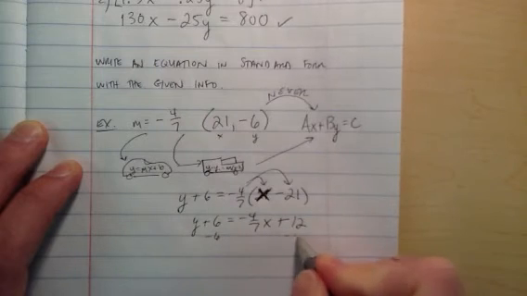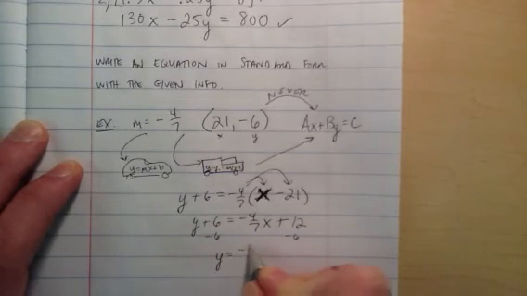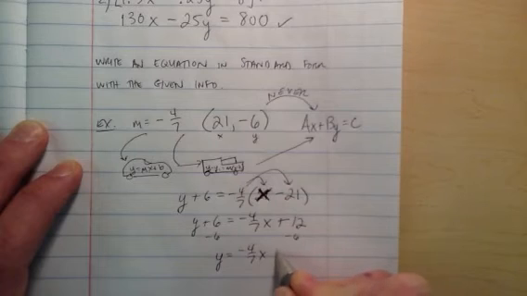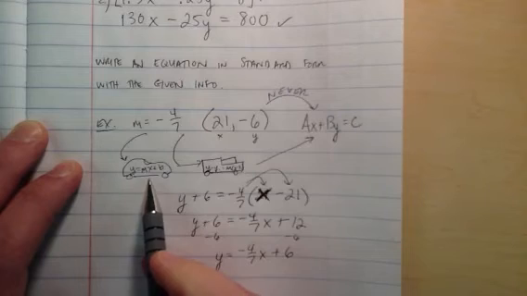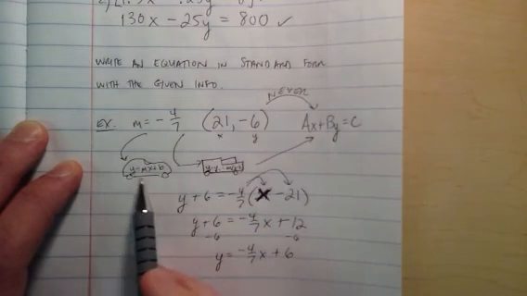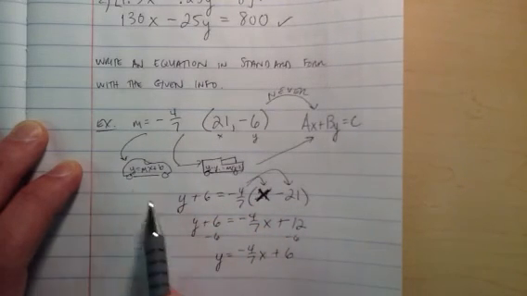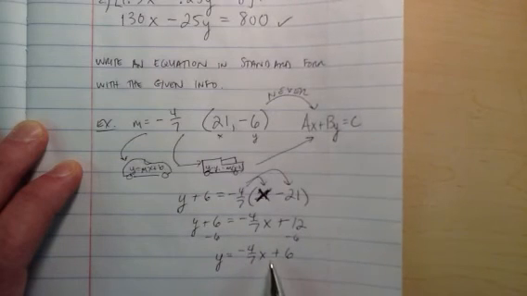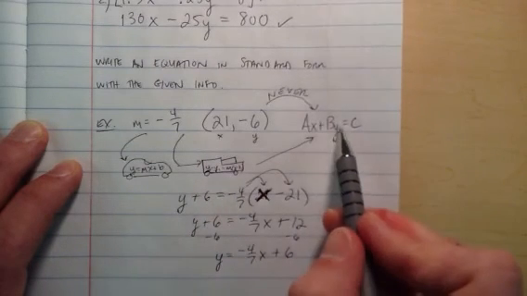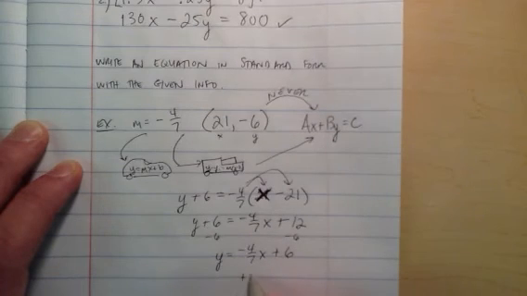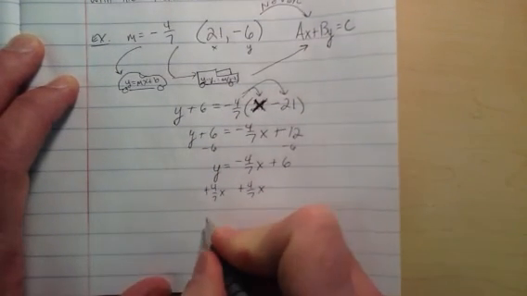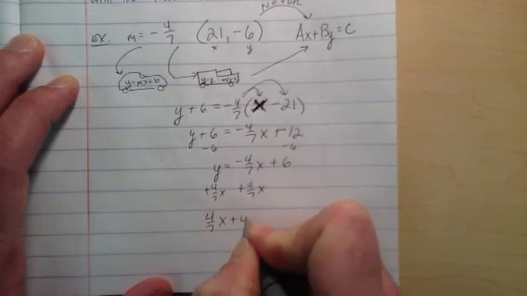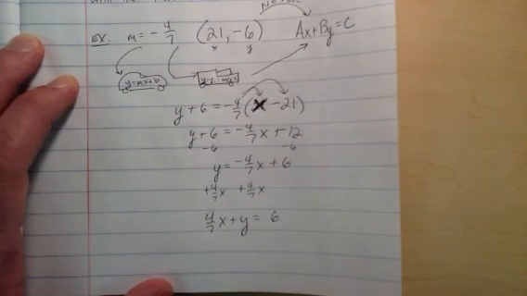And then we're going to subtract 6 from both sides, and we have y equals, oh look, we just took a pit stop at the old slope-intercept form. Now you might be like, well, why didn't we just go there first? Well, remember, if we did that, we would have had to find b, so we would have done similar math to get to b. Now that we're here, I want to get to standard form. So all I have to do is add 4/7 x to both sides. I now have 4/7 x plus y equals 6.